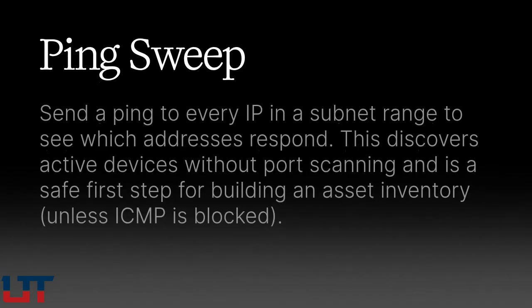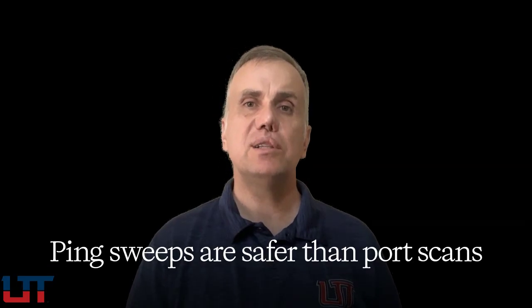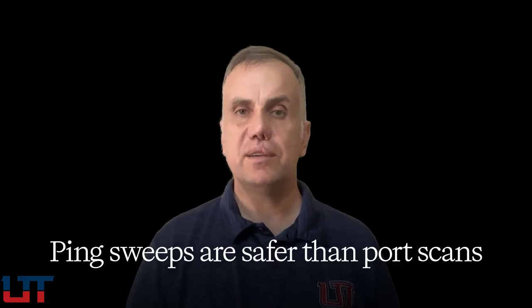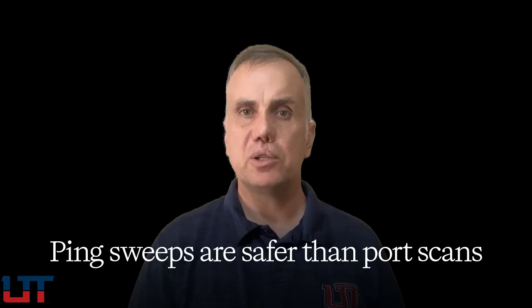A ping sweep, which is sending a ping to every IP address in a subnet range to see which ones respond, is a way to discover which addresses have active devices without port scanning. Most devices respond to ping unless they're explicitly configured not to, making a ping sweep a useful first step in building an asset inventory. The ping sweep sends far fewer packets than a port scan and is much less likely to cause problems with sensitive OT devices, though the safety caveat from the previous video still applies on production networks.